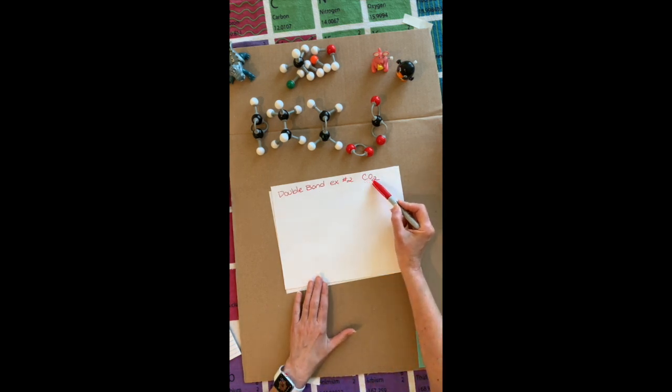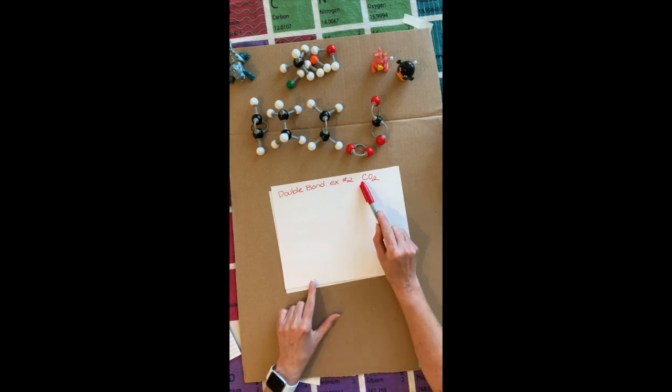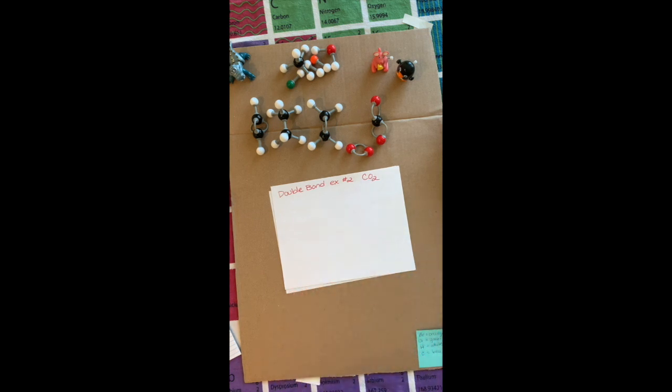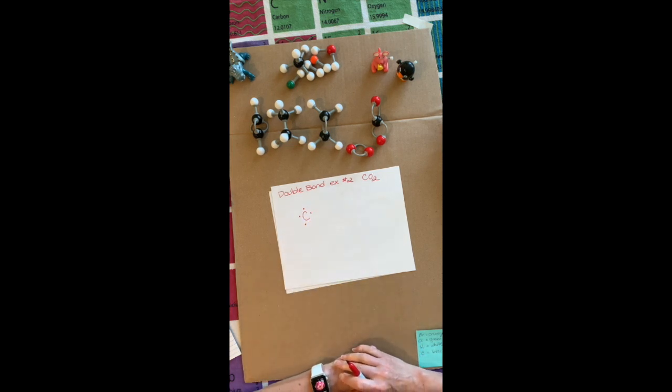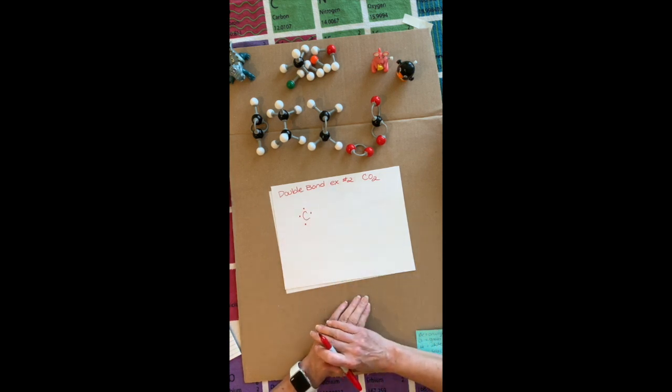Up next, example number 2, carbon dioxide. Now we have a singleton carbon and 2 oxygens. The vast majority of times, the singleton element is going to go in the middle, and that is true here. As you recall from previous lessons, I'll show you the Lewis structure for carbon. Carbon is very versatile because it has 4 valence electrons, and it can bond quite easily with up to 4 different other elements.